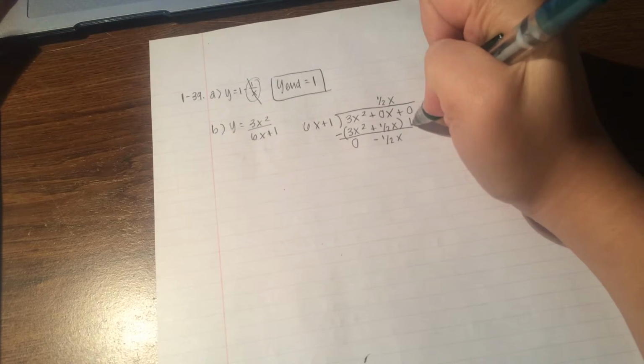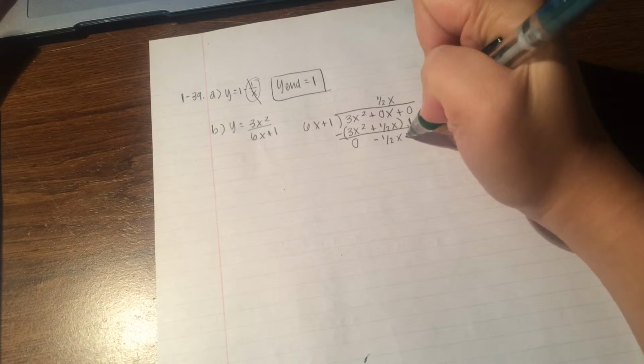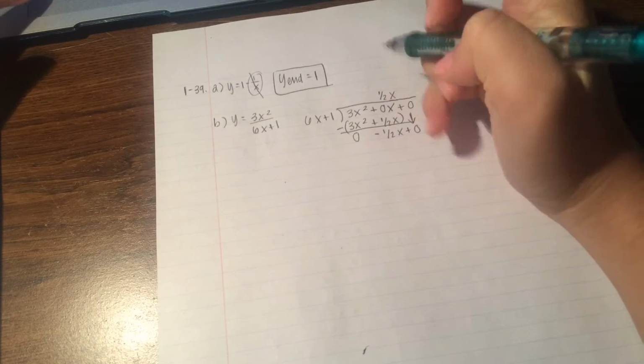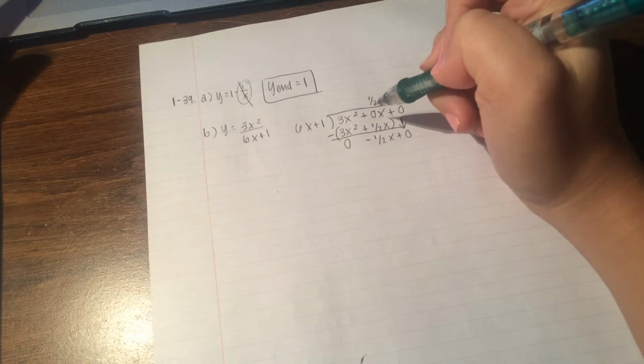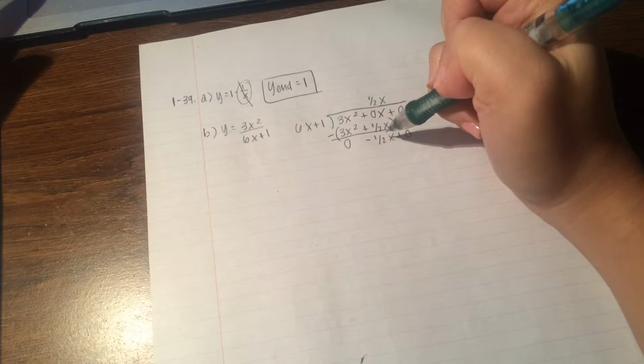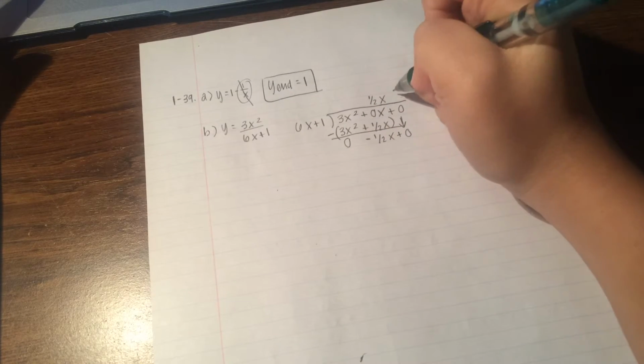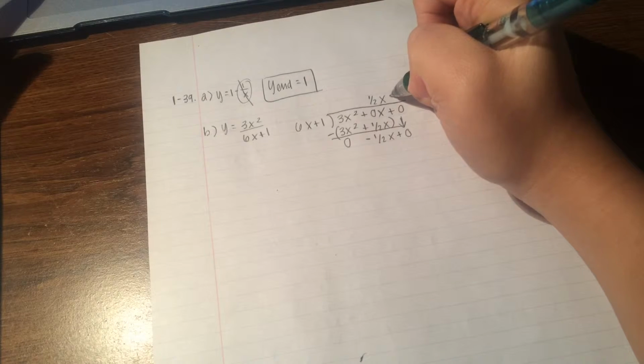You can bring down the 0 just for consistency, and then you have to determine what times 6x equals negative 1/2 x.